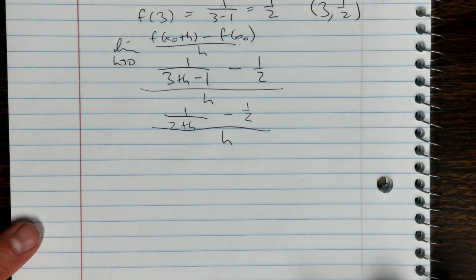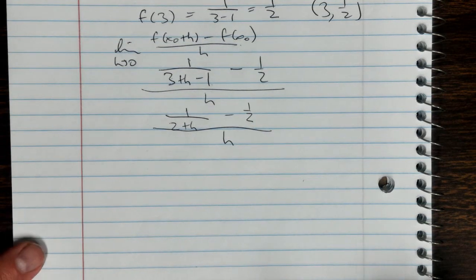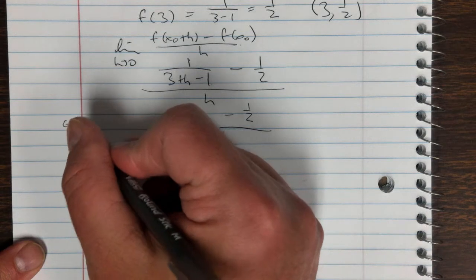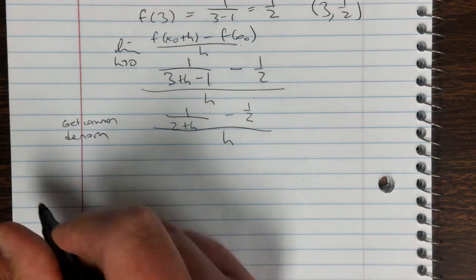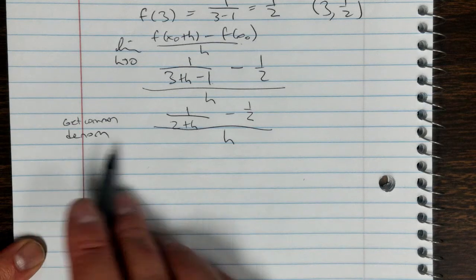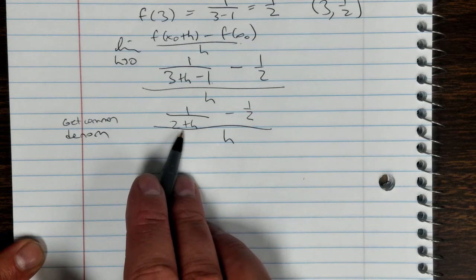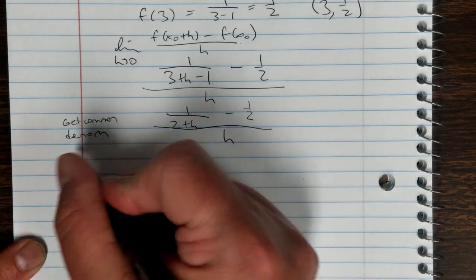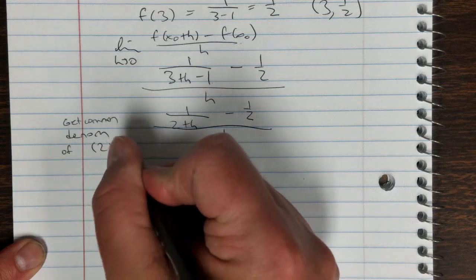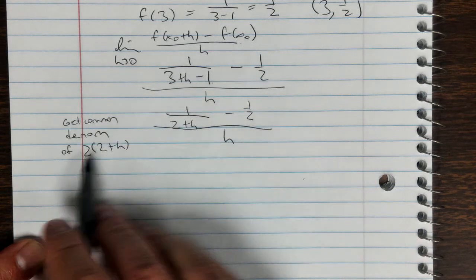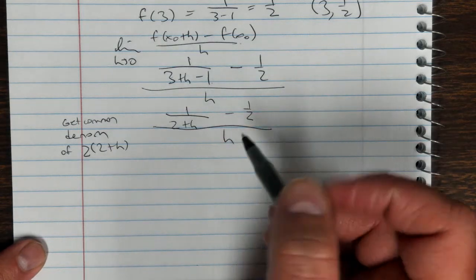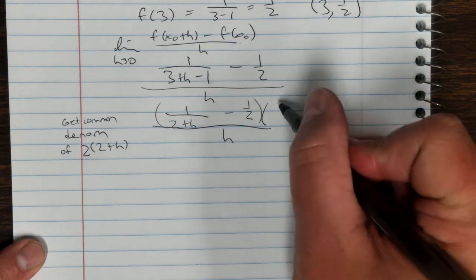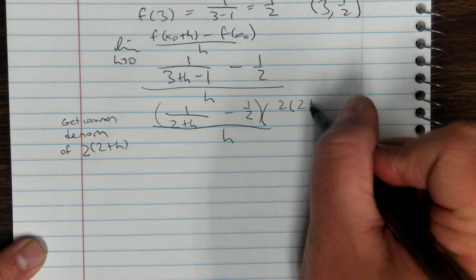Okay, so this is where you want to get a common denominator. And you can't just do the common denominator of 2 plus h. You have to do 2 plus h, but you also need a 2 because you have both of them. So we're basically going to multiply all of this by 2 times 2 plus h.